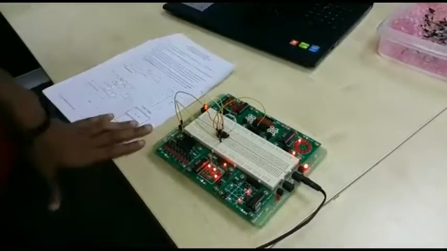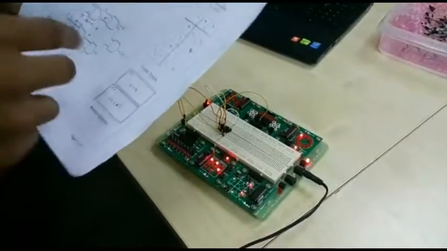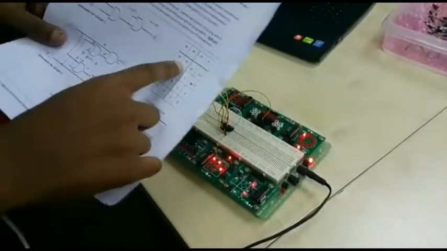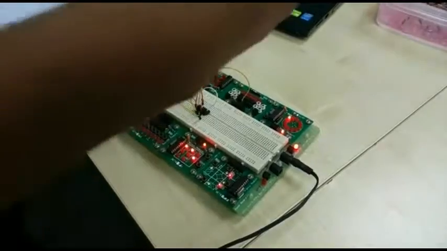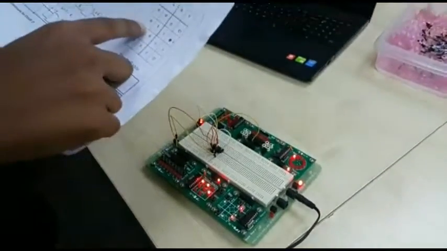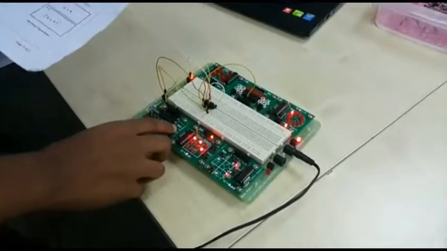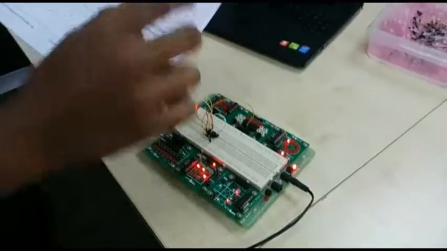According to the truth table, when A is 0 and B is 0, the output will be 0, so no light will show. And when A is 0 and B is 1, as we demonstrate here, the output will be 1, as shown in the table.